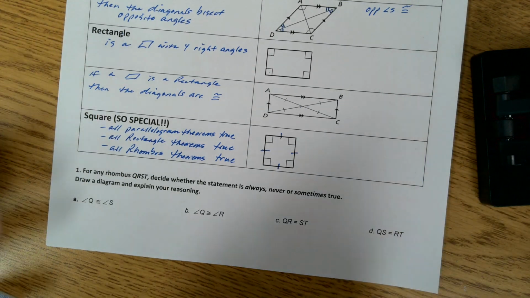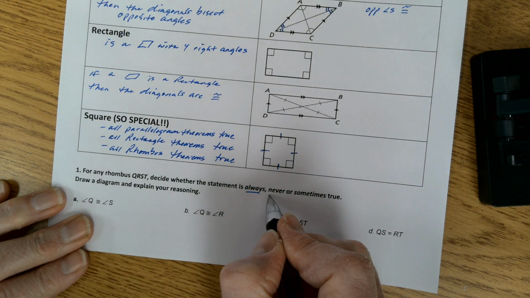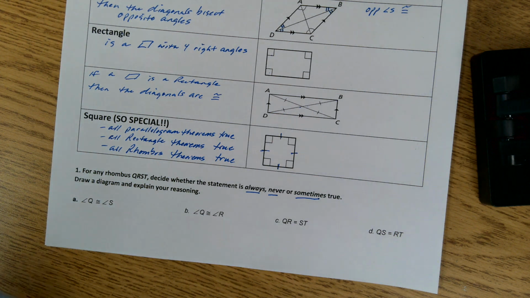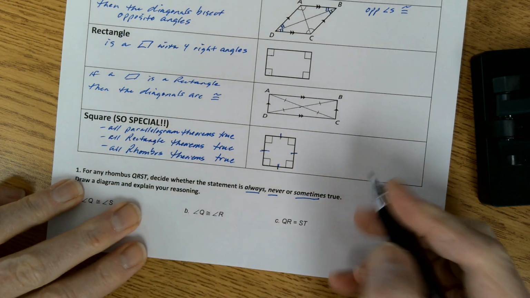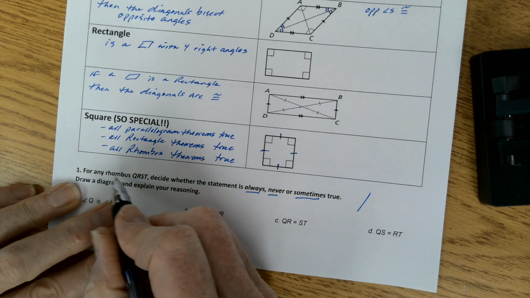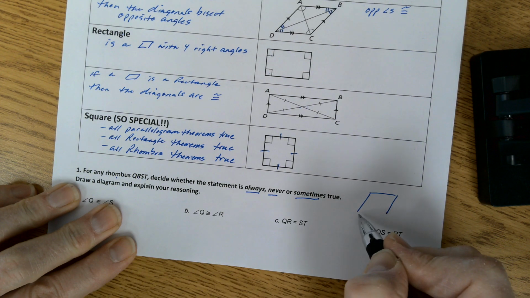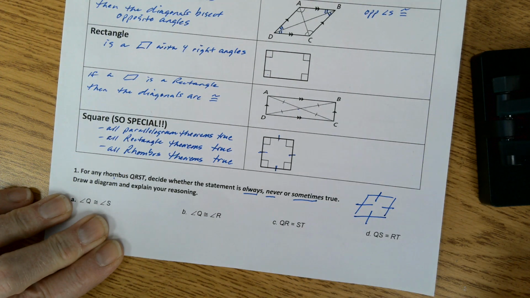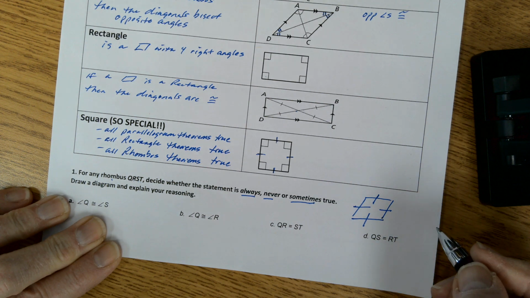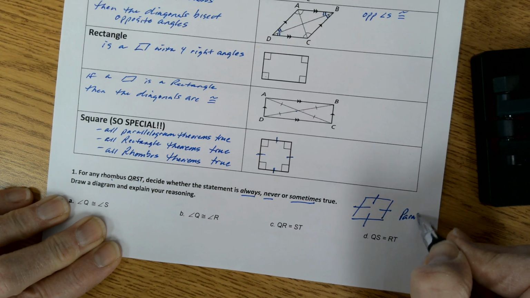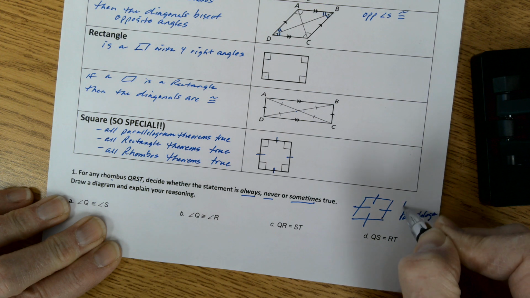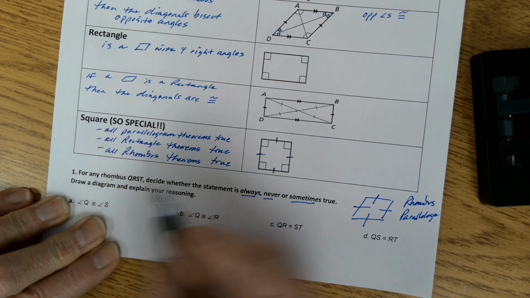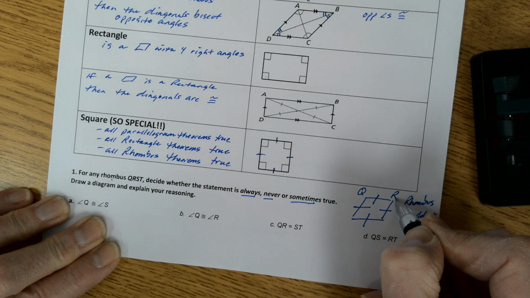When you guys look at this down here, these can be tricky, so you're going to have to think. They're hard. You just have to think. It says for any rhombus QRST. First thing I do is draw it, and it's a rhombus. Okay? So because it's a rhombus, I'm going to do this. And I know it's a parallelogram too, right? But that's all I know for sure. And I've got QRST, start wherever you want.